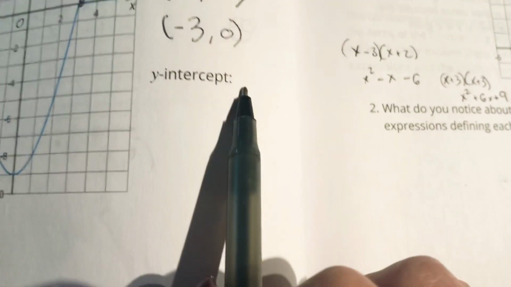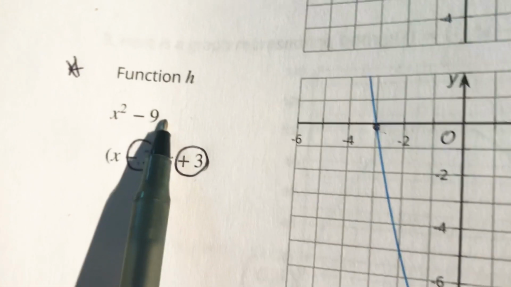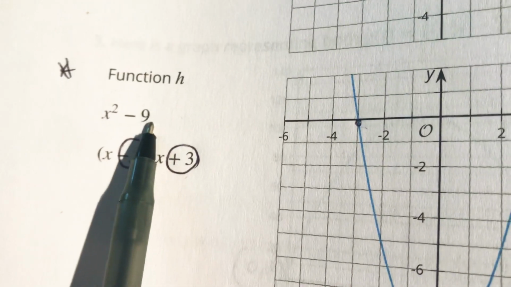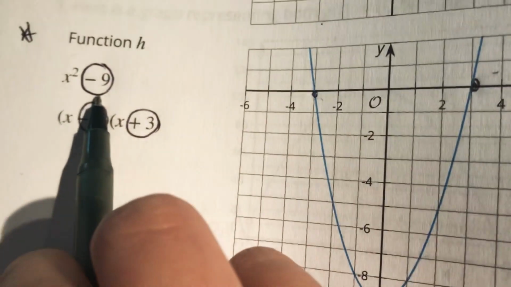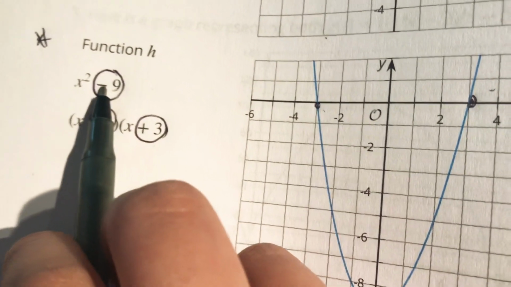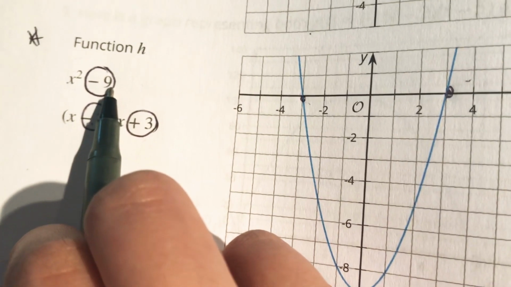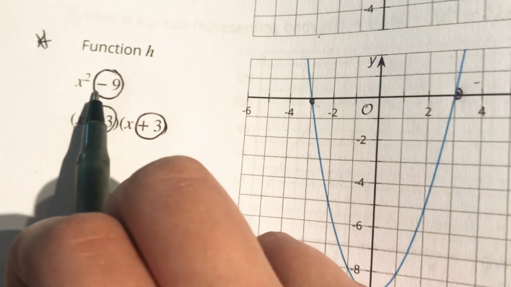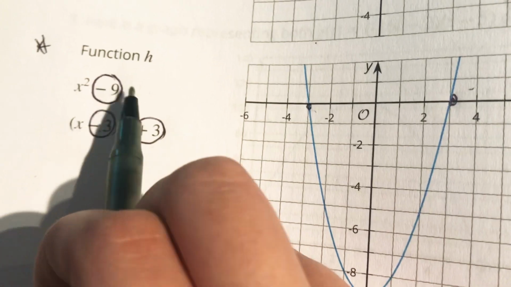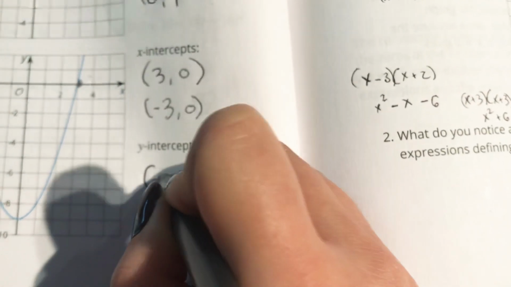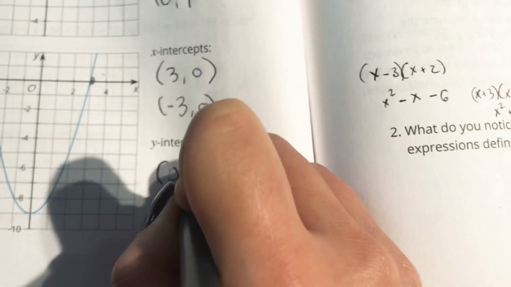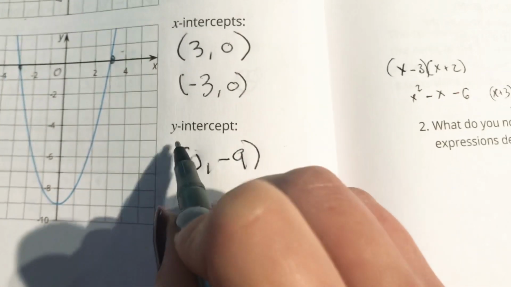Lastly, I need to find my y-intercept. So I'm looking at my standard form here. For a value that has no variable, that's going to be negative 9 here. Most common mistake that you guys probably made, or many people often make, is forgetting the sign and saying that the y-intercept's at 9. You must include the sign that's in front of the value. So here that's a negative, so it's negative 9. So my y-intercept is going to be at 0, negative 9. Y-intercepts give you the y value, the x value is always 0, and I can check it on my graph. 0, negative 9.